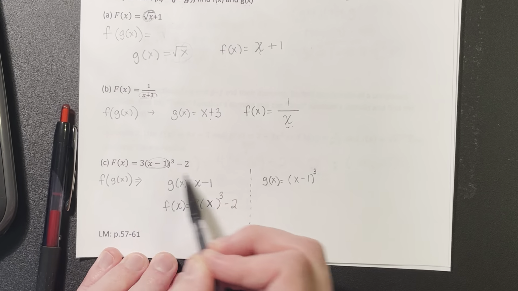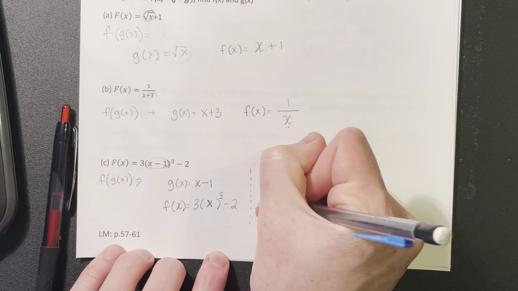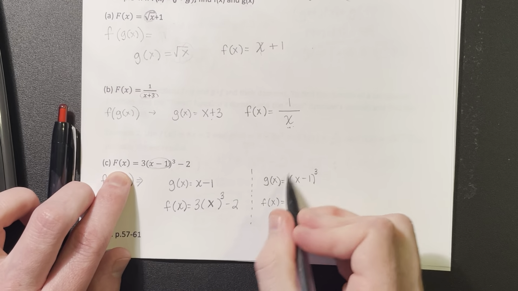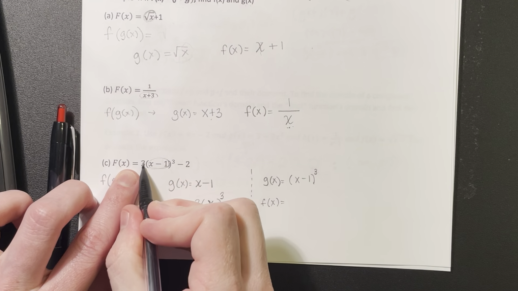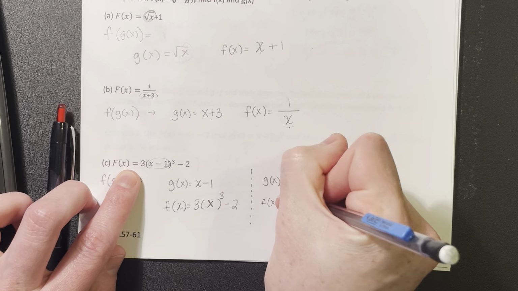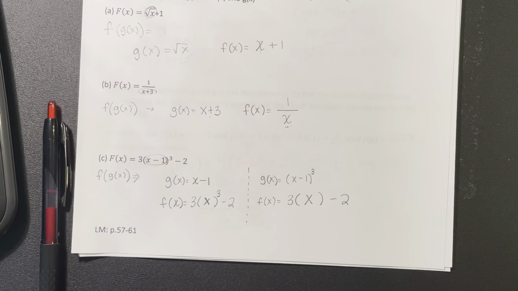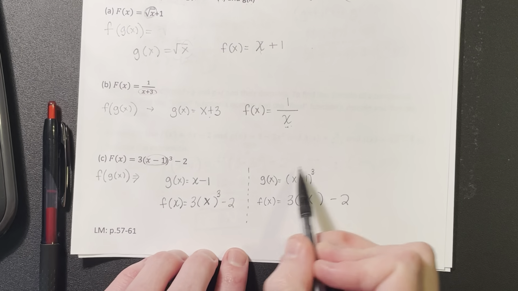So if g of x was x minus 1 cubed, that means f is filling in the blanks of what that had. So it would be 3 times that thing, so 3 times that thing minus 2. That thing happens to have been an x because that's what we started with, and we're replacing x with g of x.